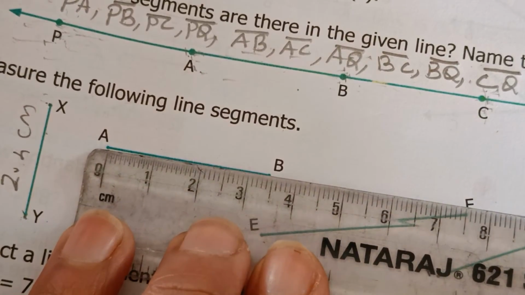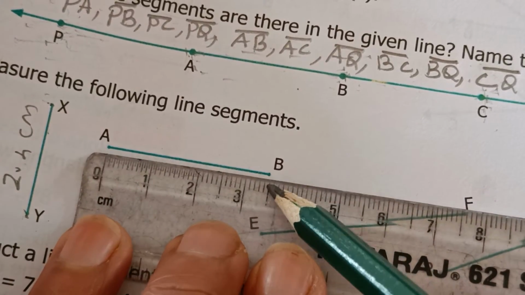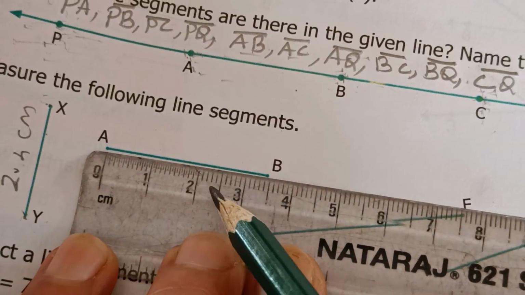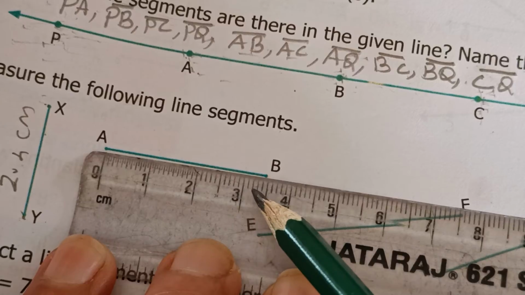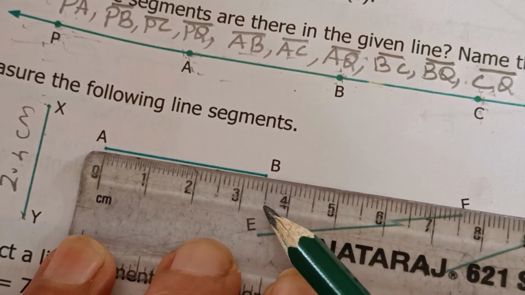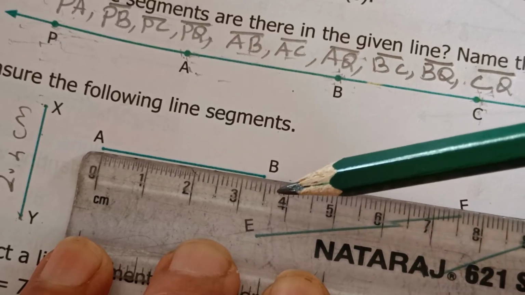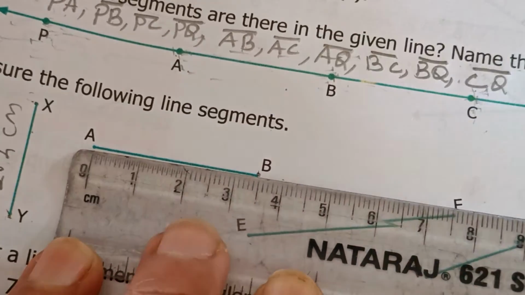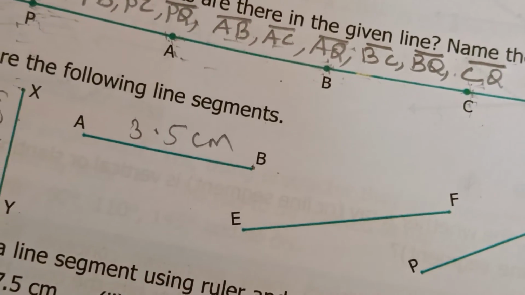Now look at this. A is straight to 0 and look at B, it is straight to which measurement we have to check. B is straight to which measurement? Yes, 0 is here. After 2, 3, 1, 2, 3. After 3, 3.1, 3.2, 3.3, 3.4. This line is 3.5. The point B is straight to 3.5. So the length of this line segment AB is 3.5 centimeter.